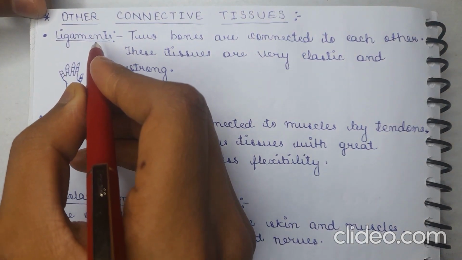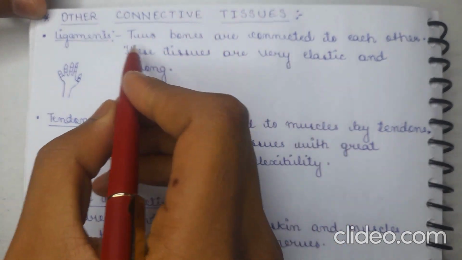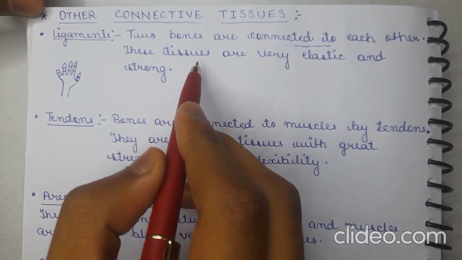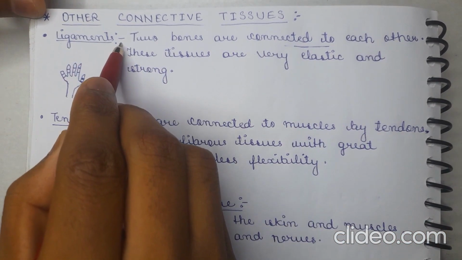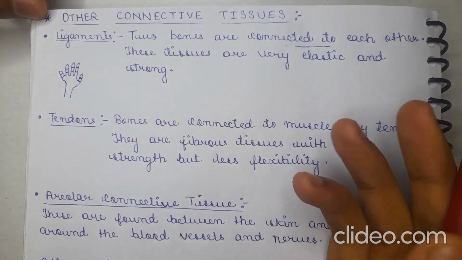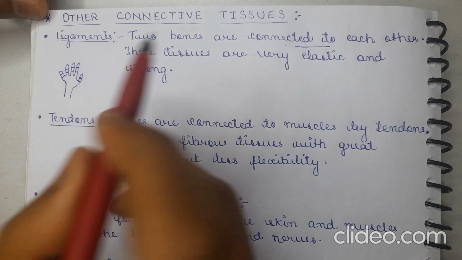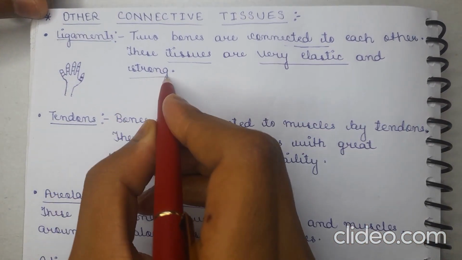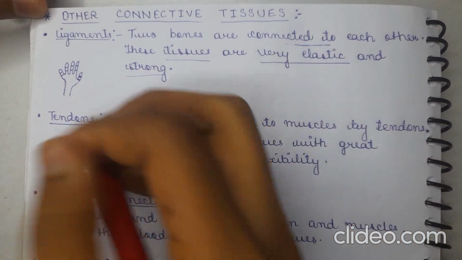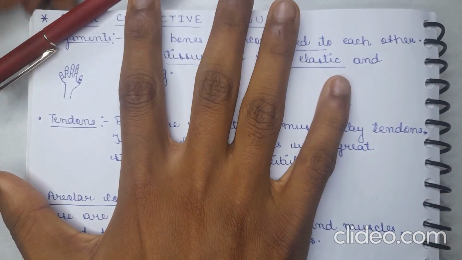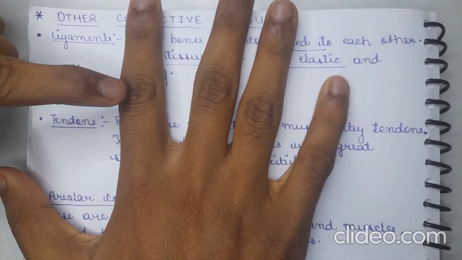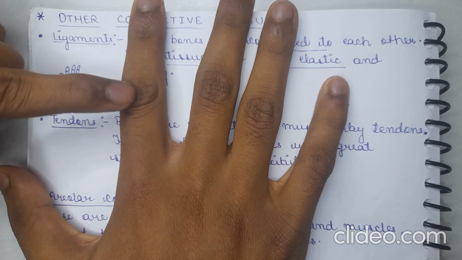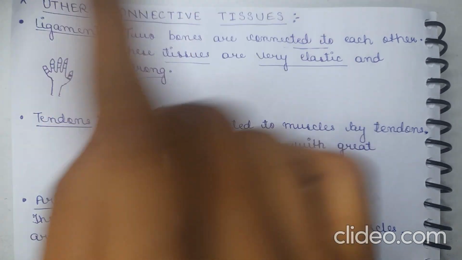What are these ligaments? These are mainly found wherever two bones are connected to each other. In between two bones there is a ligament. These are tissues that are very elastic and strong, and if you see your palm, this is a joint, that is the ligament between the two bones. The first bone is this and the second bone is this, and this joint is called the ligament.